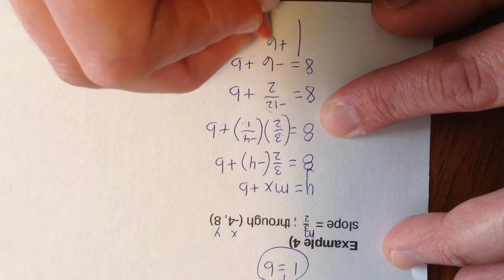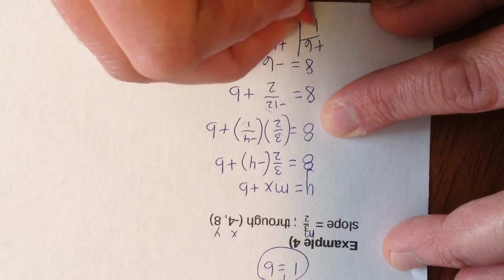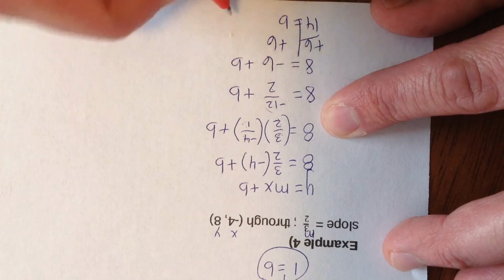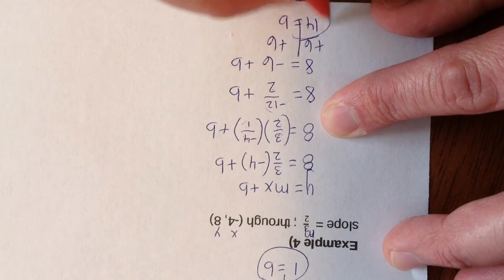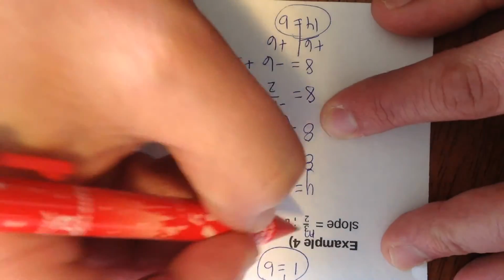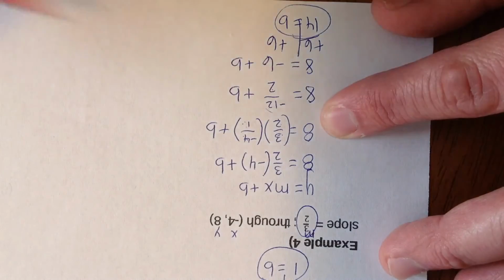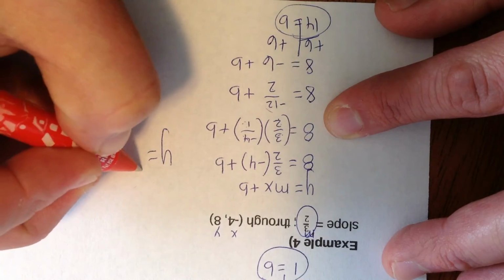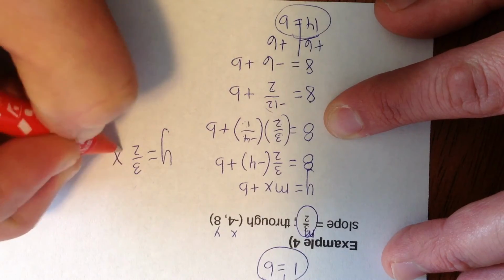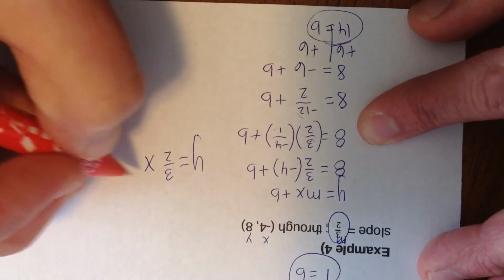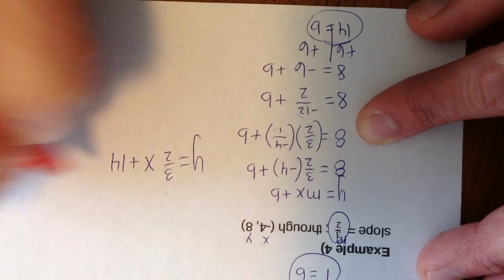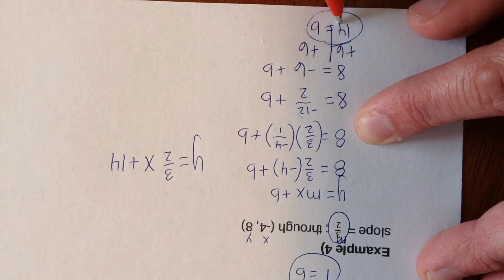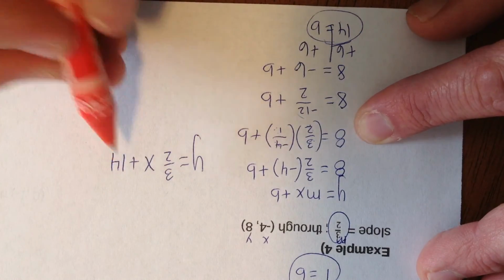Now to solve for b, I add 6 to both sides. And my b is 8 plus 6, which is 14. Again, I know my slope is 3/2, and my y-intercept is 14, so I can write an equation of a line. Y equals my m, which is 3/2, x, and my y-intercept is 14, so I say plus 14. Remember, if my y-intercept was a negative number, there'd be a minus there instead of a plus.